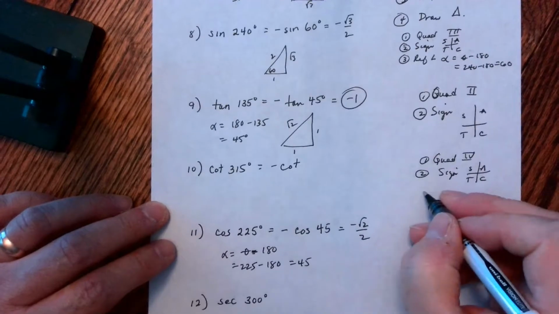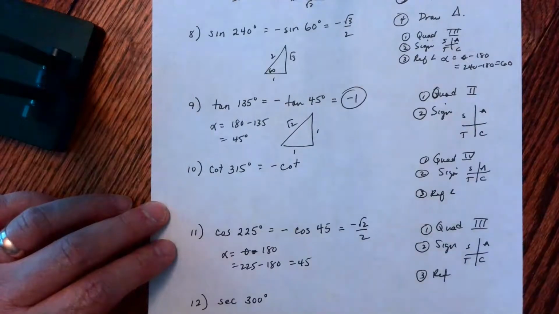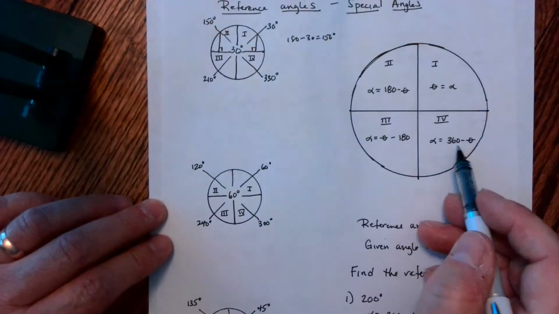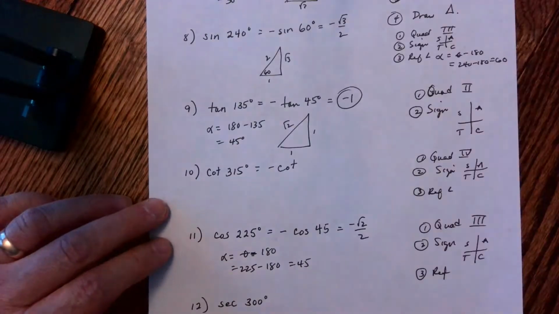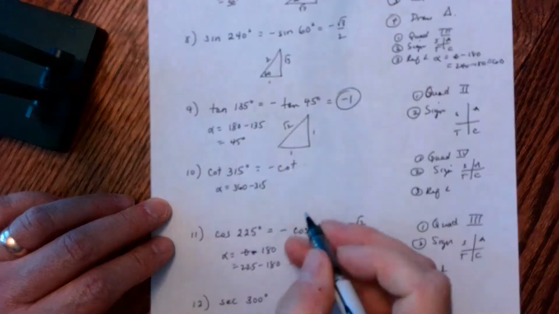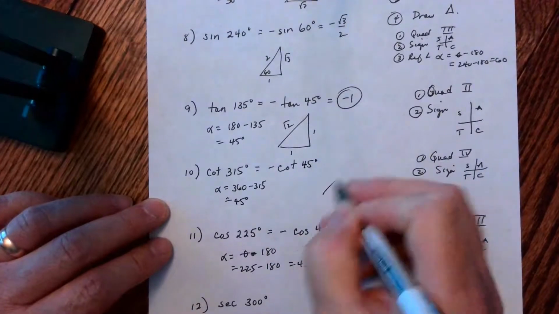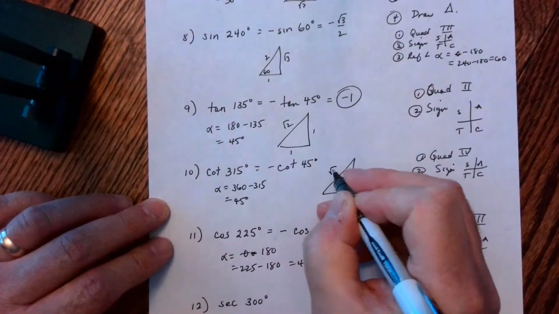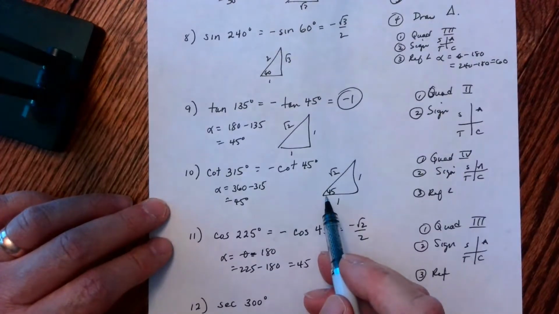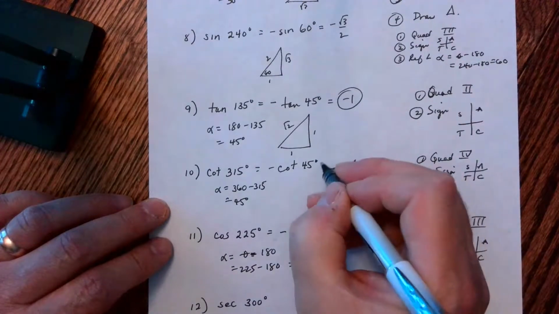And now I need my reference angle. How do I find that? Again, I'm in quadrant 4. In quadrant 4, my reference angle is 360 minus whatever the given angle is. In this case, it's 315. So my reference angle is going to be 360 minus 315, which is 45 degrees. So it's going to be cotangent of 45 degrees. Now I draw my triangle: 1, 1, square root of 2. Something that might help you is to always put your angle down here in the lower left-hand corner of the triangle. Cotangent would be adjacent over opposite, so it's just going to be -1.